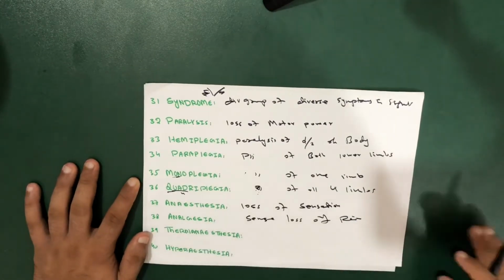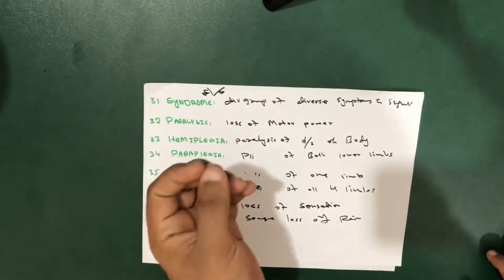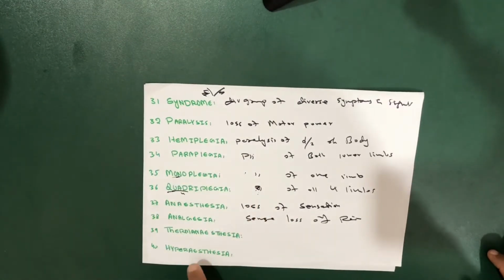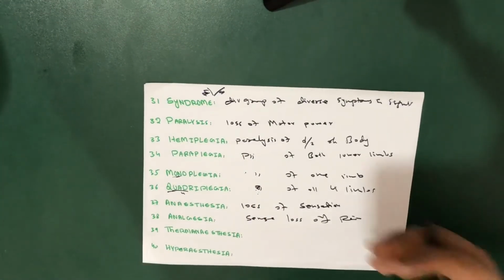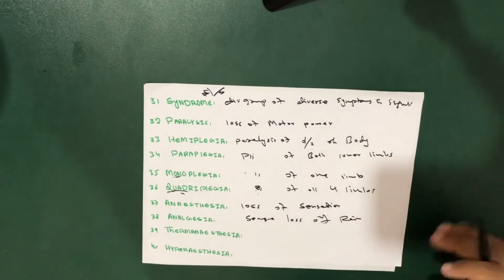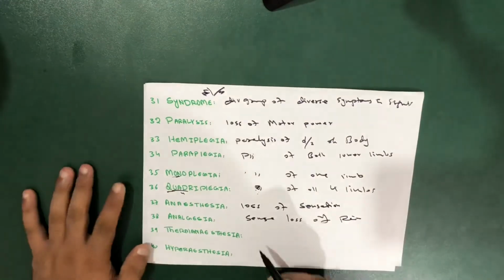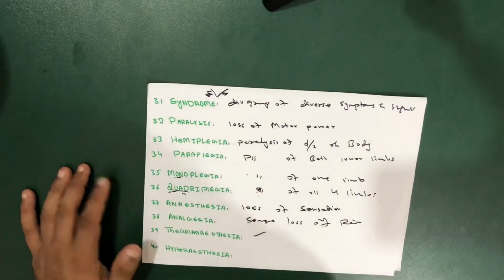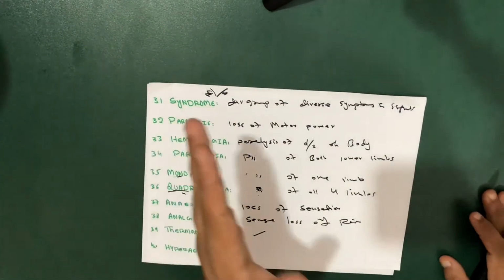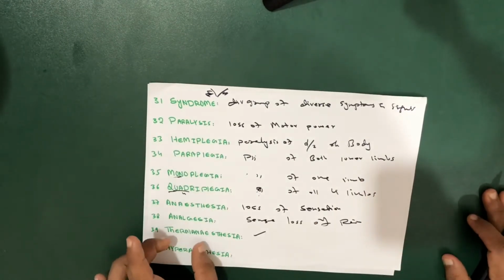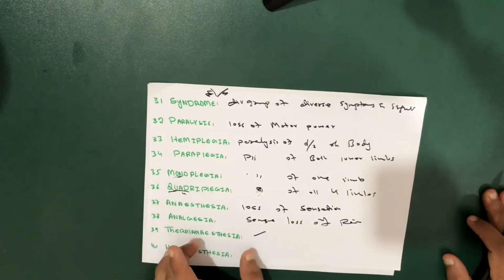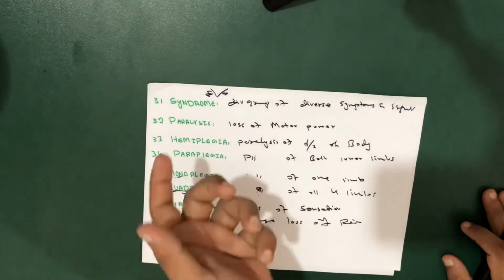That's called analgesia. Again, we have another word, thermal anesthesia, which means loss of temperature sensibility. You won't sense the temperature. Thermo means heat or temperature, and anesthesia means loss of sensation.